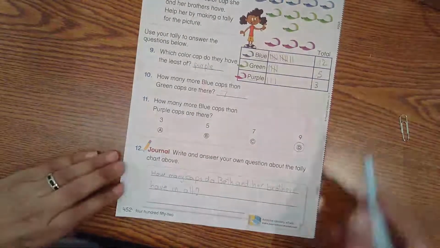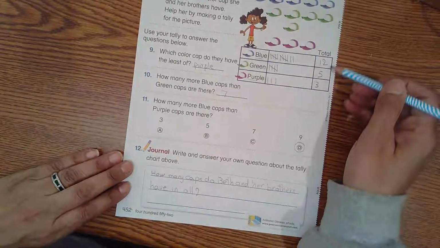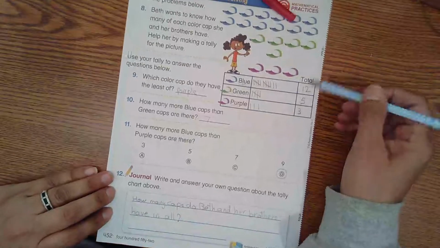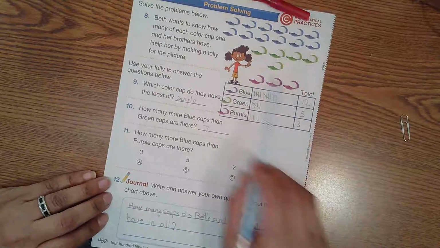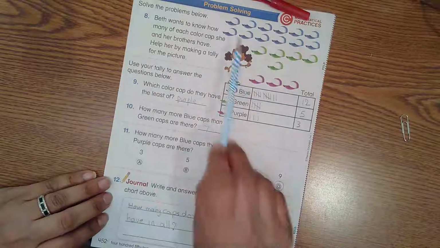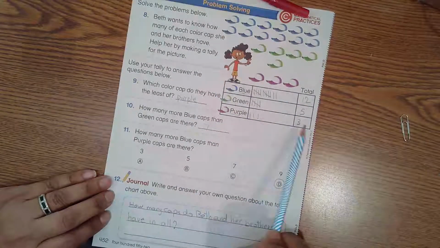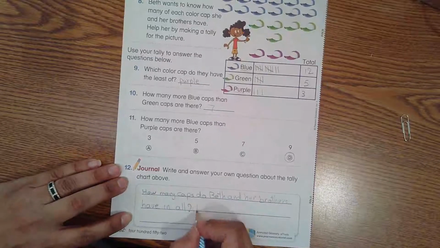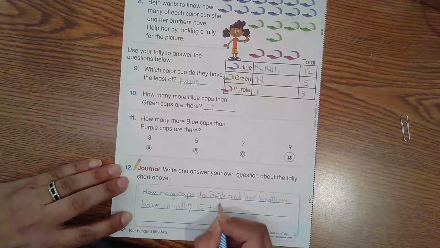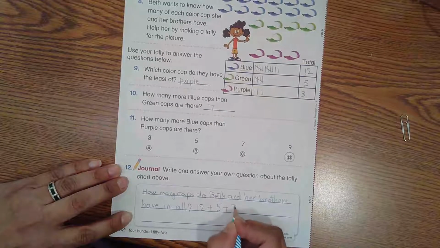So I know that I need to add all the caps that I have, the brothers and the girl. So we have 12 blue and 5 green and 3. So I'm gonna say 12 plus 5 plus 3.